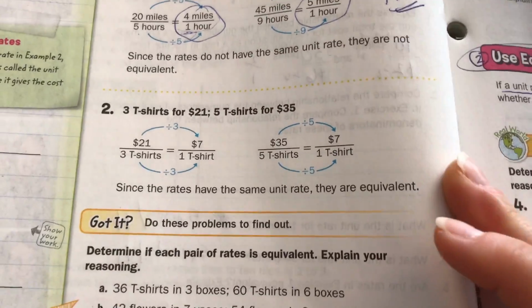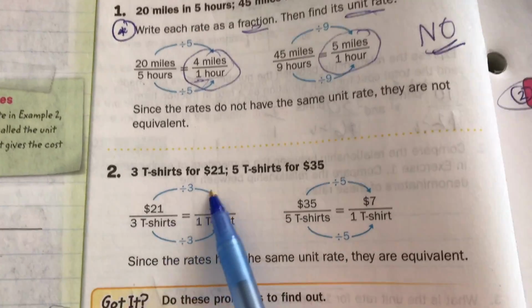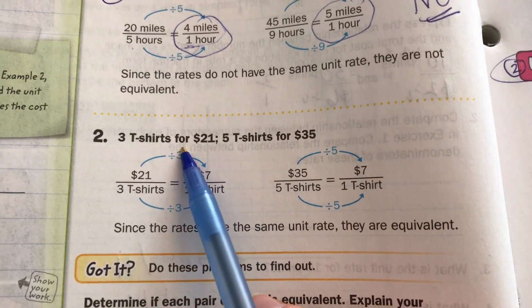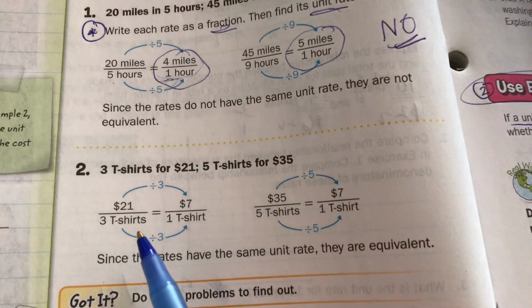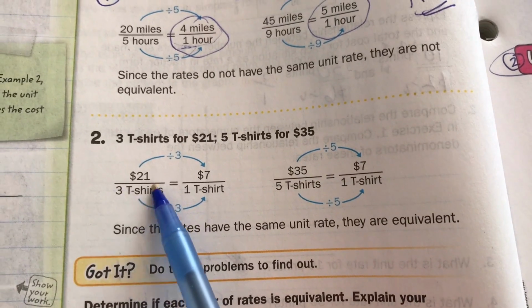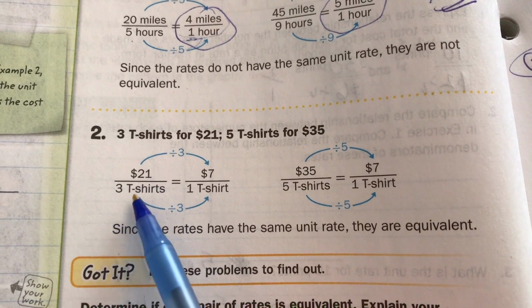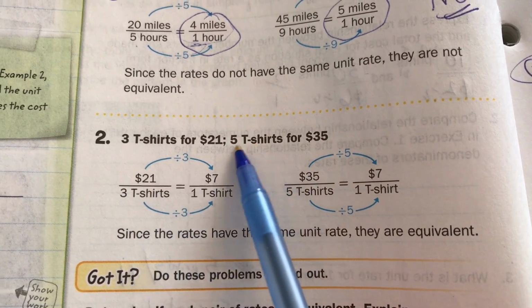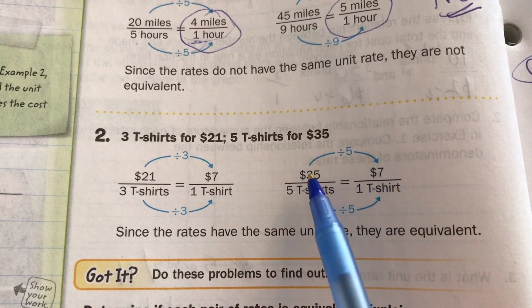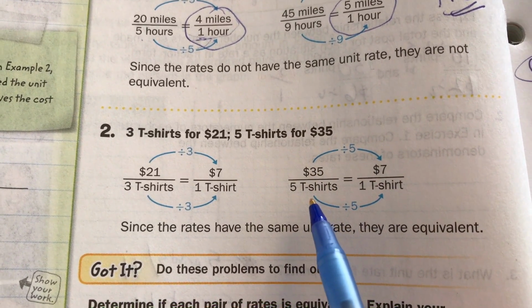Since the rates do not have the same unit rate, they are not equivalent. Let's look at example 2. 3 t-shirts for $21. Write that first. We have to write that as a fraction. So $21 for 3 t-shirts. 5 t-shirts for $35. $35 for 5 t-shirts.